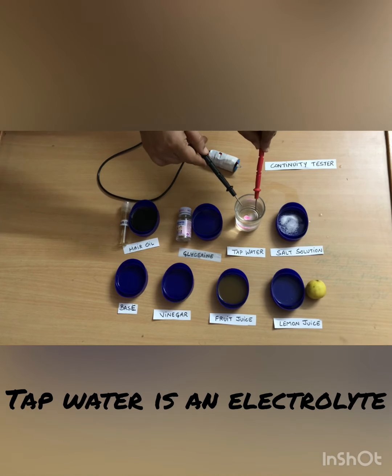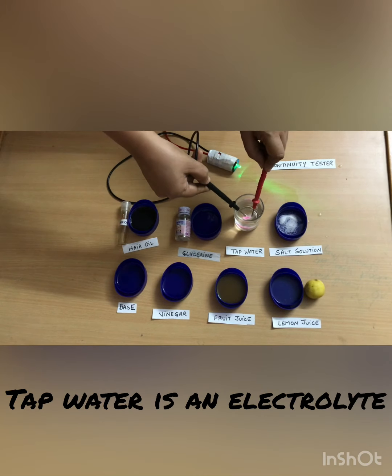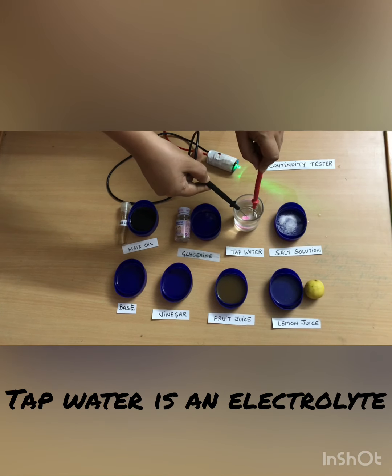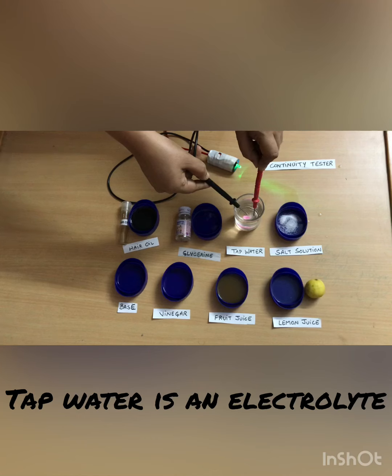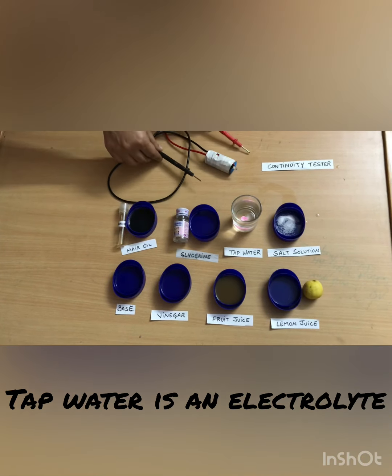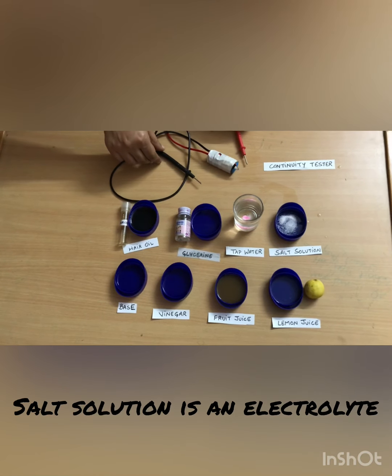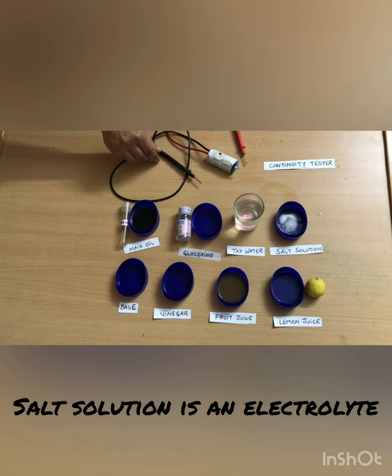Now let us try with the tap water. See, with tap water you can see the bulb is glowing, that means tap water is conducting electricity, so it is an electrolyte. Whereas if we take distilled water, students, that means the pure water, then that pure water will not conduct electricity, that is a non-electrolyte.